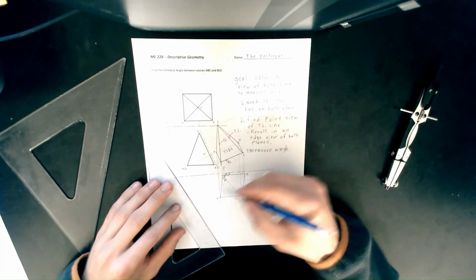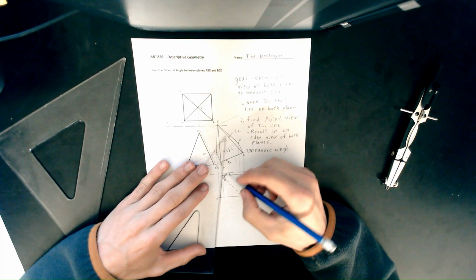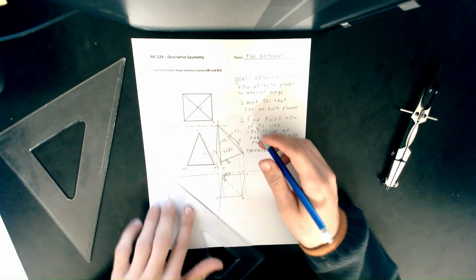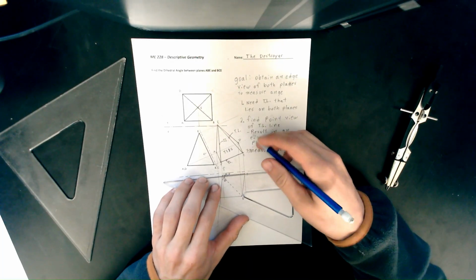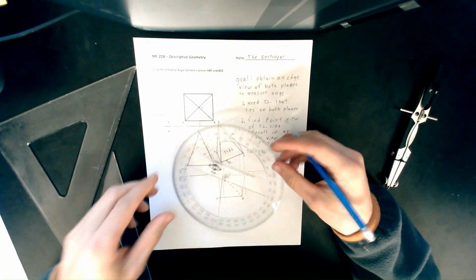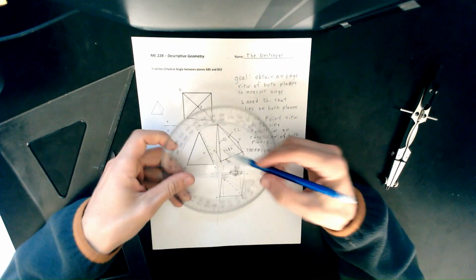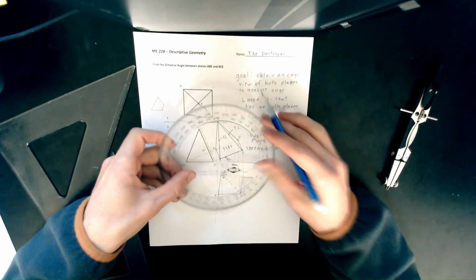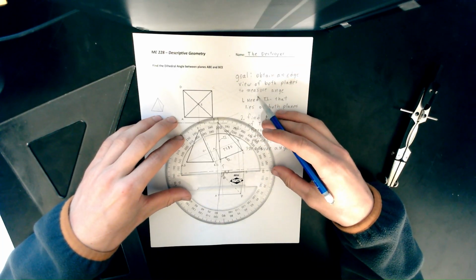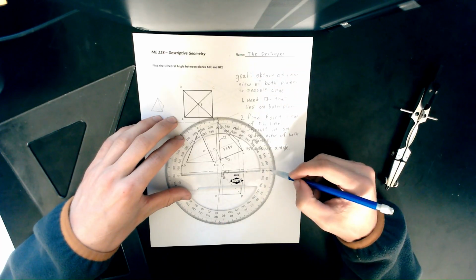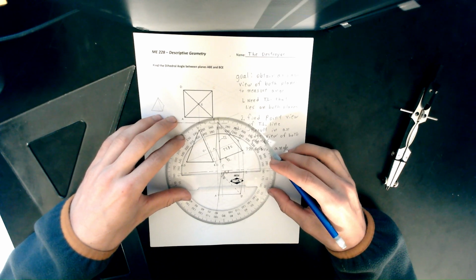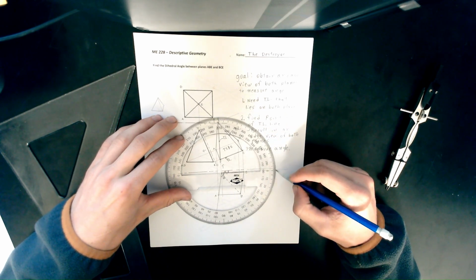But now we have an edge view of these 2 planes, and we can measure the angle. So if I continue these lines out and project them out, I can use my protractor to measure. And I have my protractor here. The way you can use this is there's a tiny little mark in the middle. Just line that up with the center of the 2 lines, and then rotate it so that one edge lands on 0 where you drew your projection line.